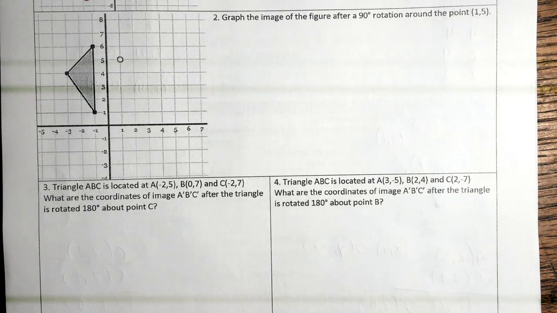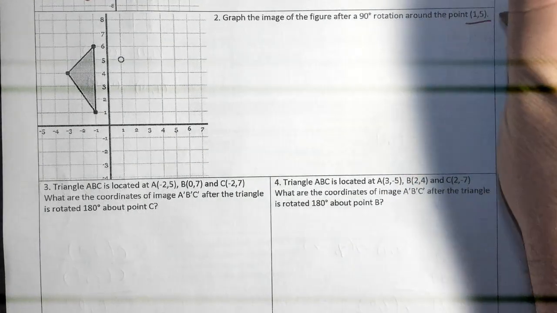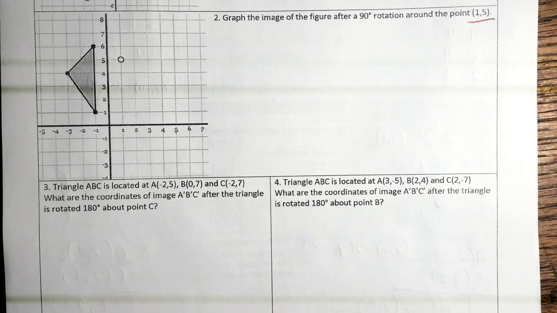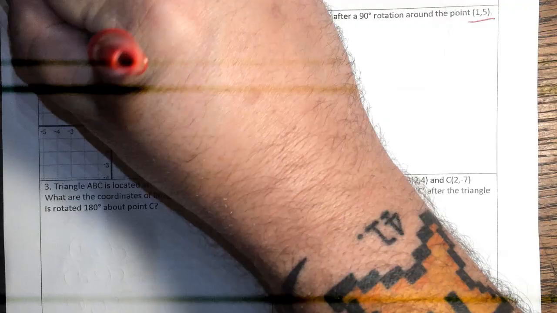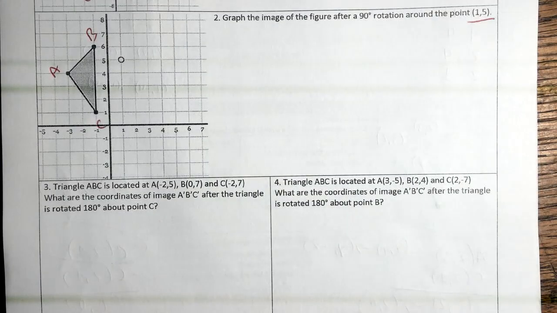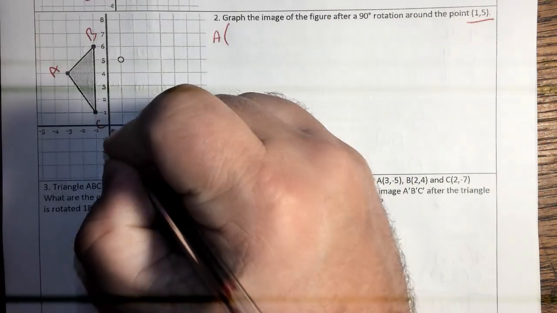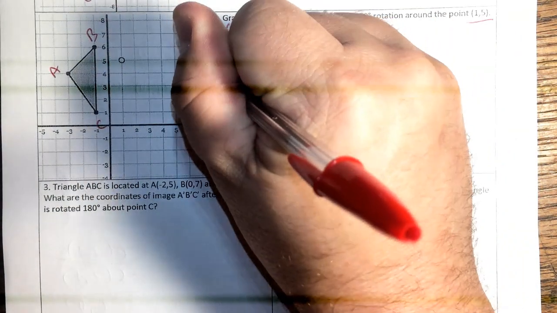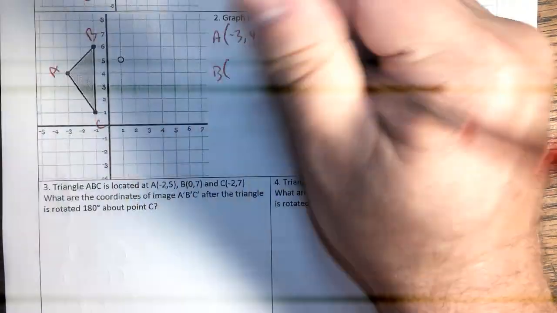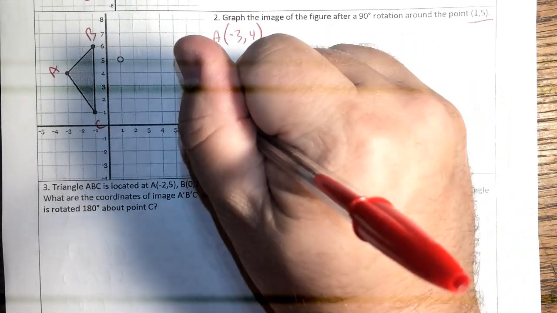Okay, number 2. Graph the image of the figure after a 90-degree rotation around the point (1, 5). Okay, so we're just going to say this is A, this is B, this is C. A is -3, +4. B is -1, +6. C is -1, +1.